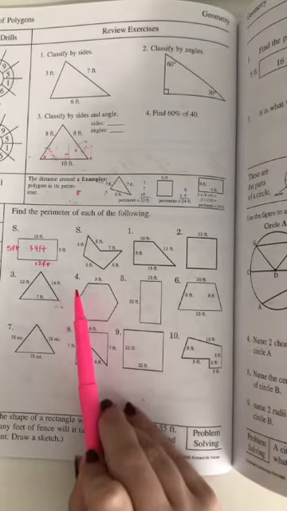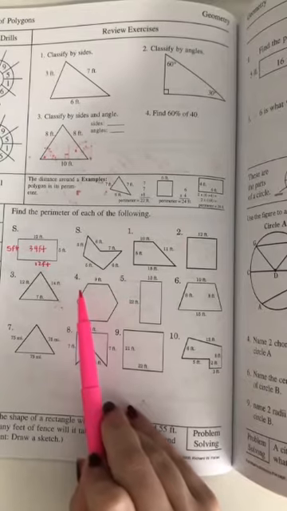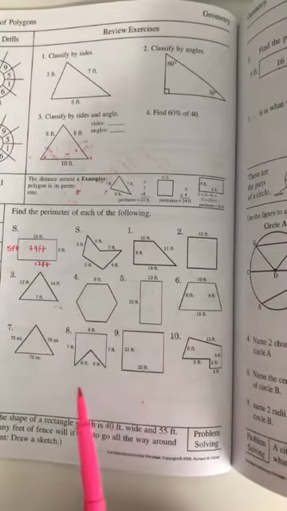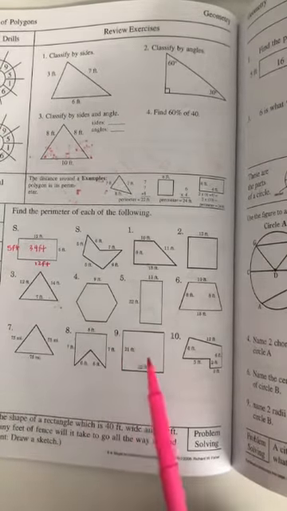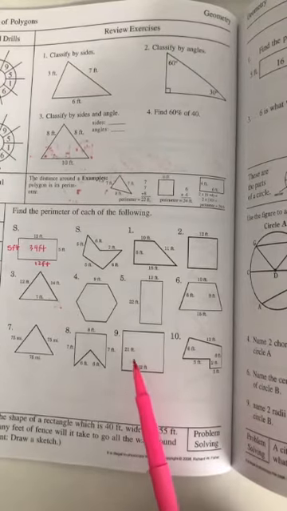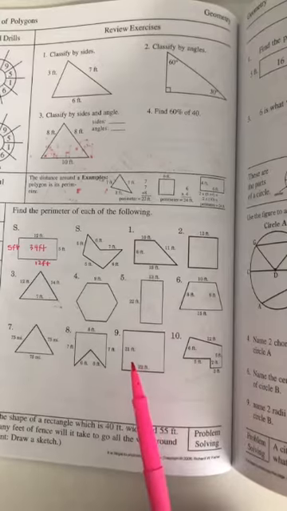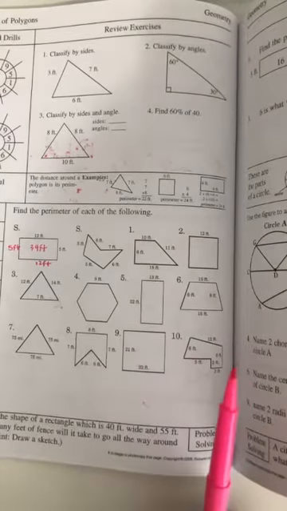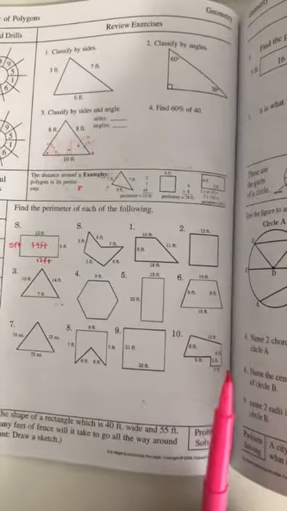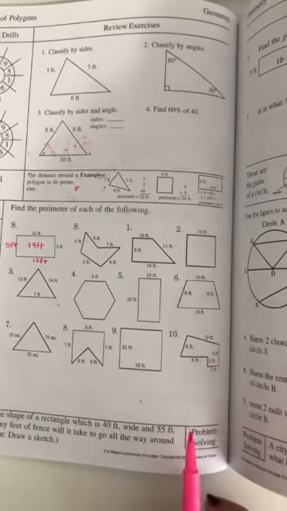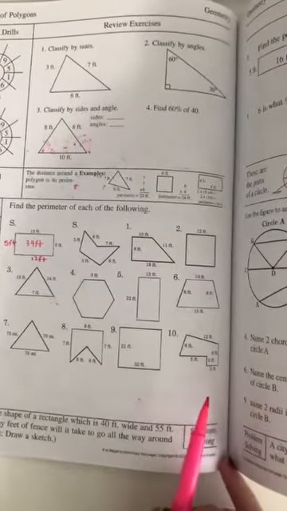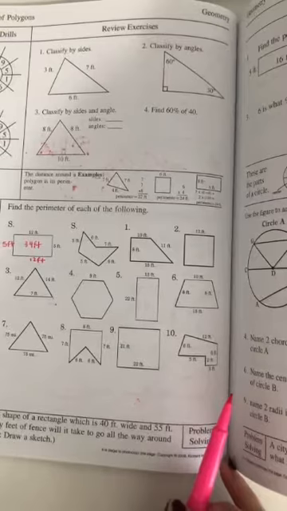You're just making sure that if your polygon is only giving you 1 or 2 sets of measurements, that you are applying those measurements to the other sides as well. And take your time, because as easy as it may seem to just add up numbers, sometimes you can get confused by doing them too quickly.